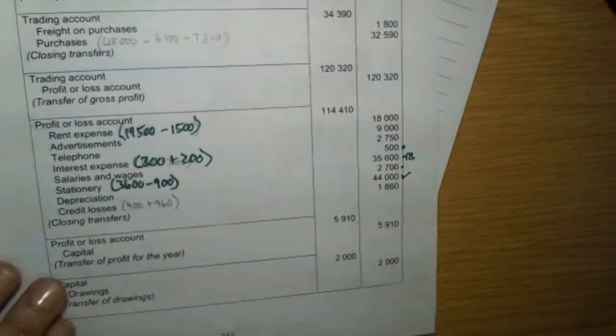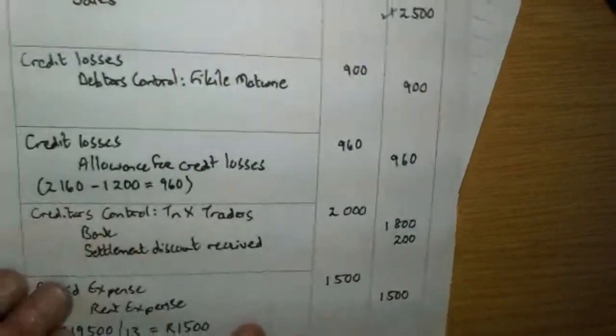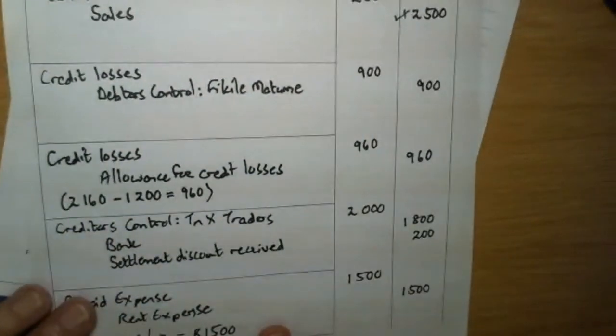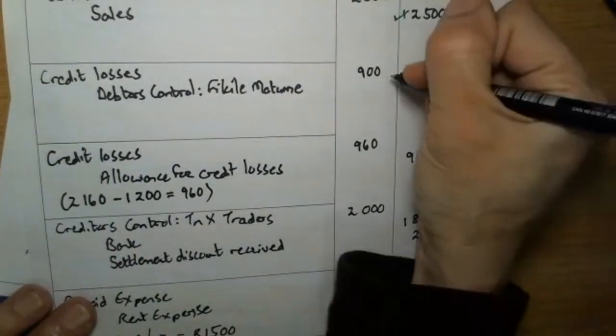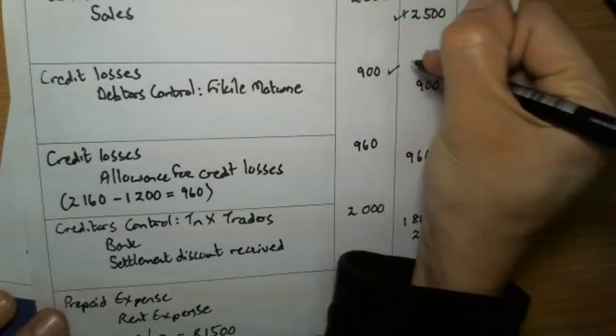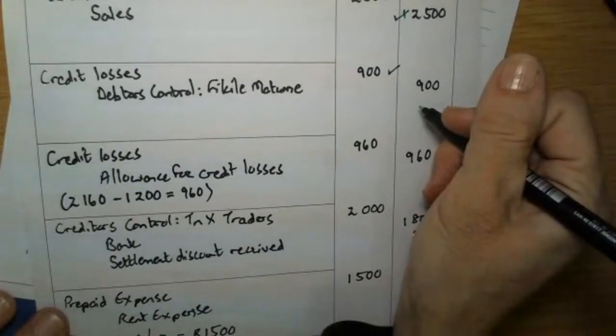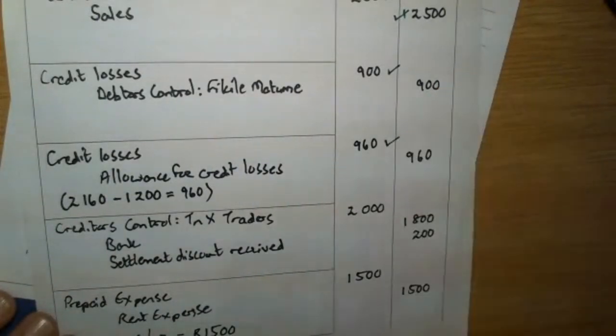The final expense that I still need to account for is the adjustment that I made for credit losses. So in my journal adjustments, I debited 900 Rand because of the one debtor that I wrote off, and I debited 960 because of the allowance that I created.